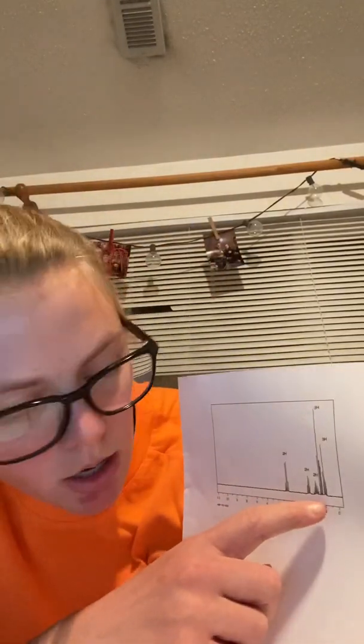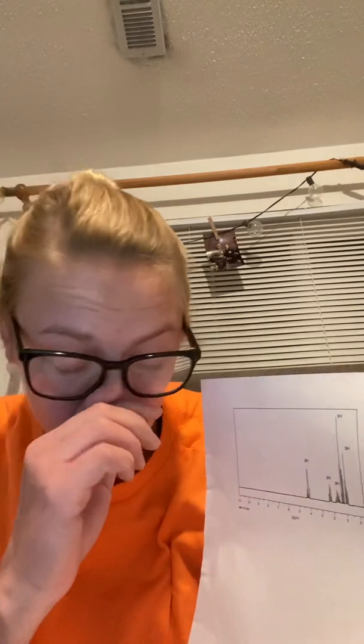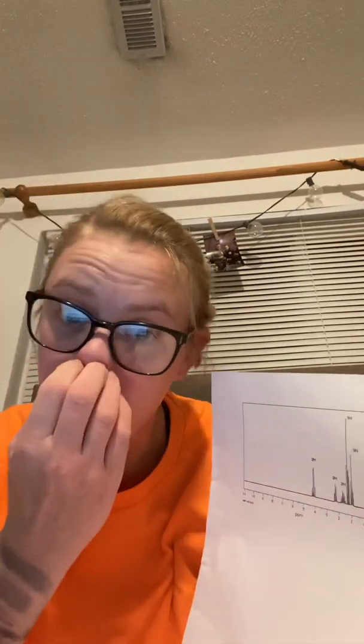So for the first chemical shift, I found one at 0.9, and the integration is going to be 3H. The multiplicity is going to be a triplet, and the interpretation of it is going to be CH3 attached to CH2, CH2, and CO, or single bonded to CH2, another CH2, and then CO.